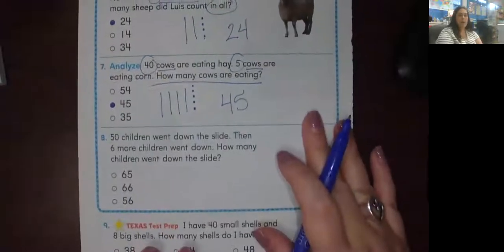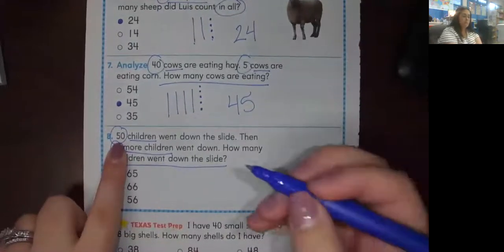Okay, next one, 50 children went down the slide. Then 6 more children went down. How many children went down the slide? So we want to know how many went down the slide. All together, we're adding. Okay, so let's start our 10 rods till we get to 50.